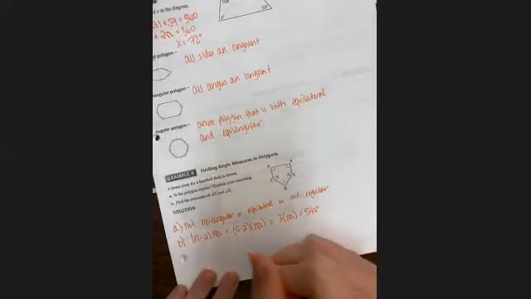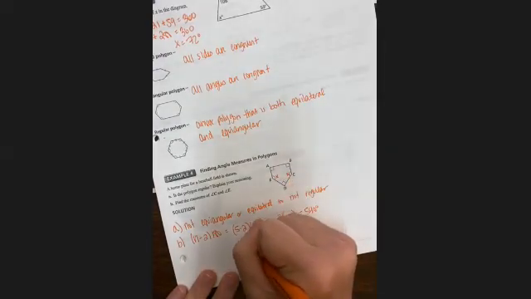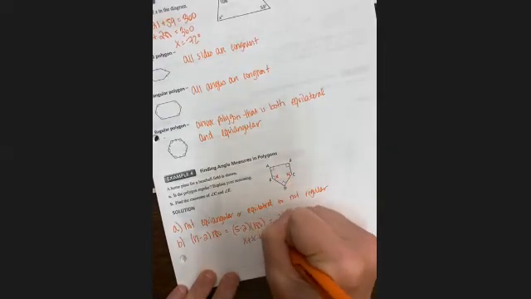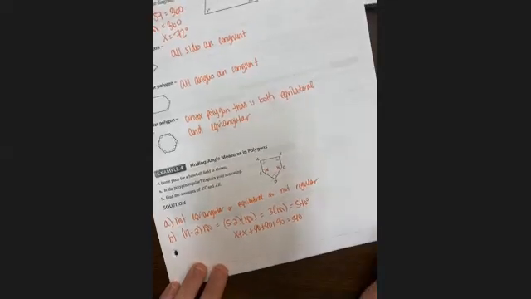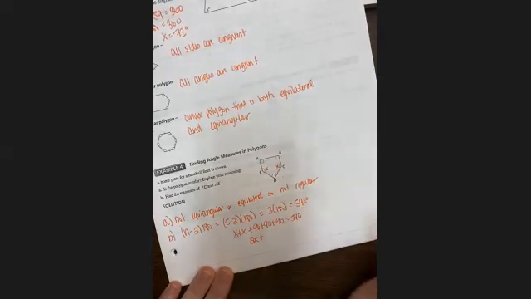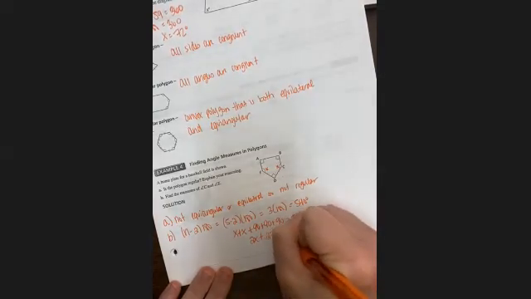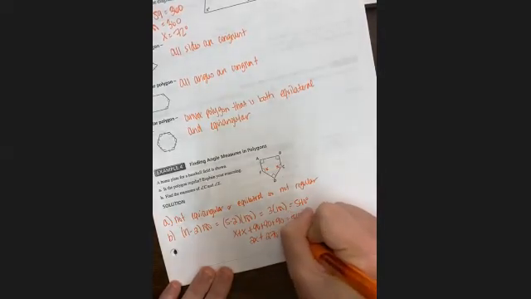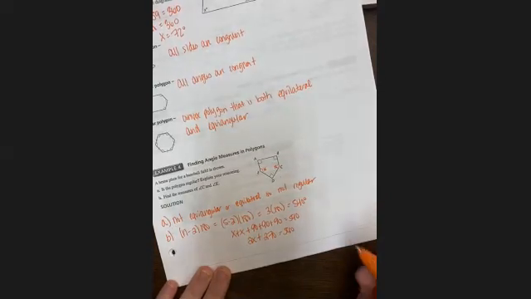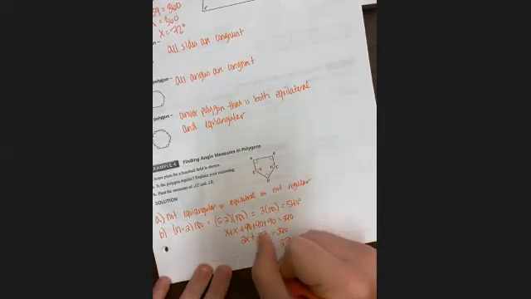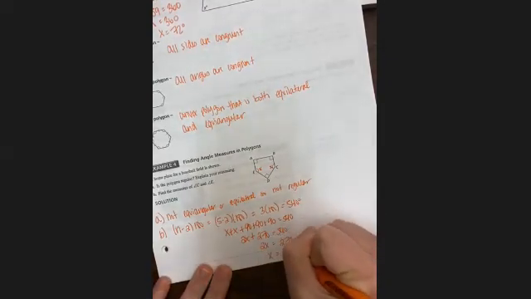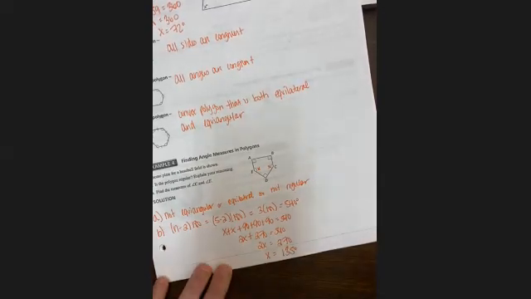Then I'm going to take what I know. So I have x plus x plus 90 plus 90 plus 90 equals 540. So I have 2x plus 270 equals 540. Subtract the 270 on the other side and you get 2x equals 270. And when you divide by 2, you get x equals 135 degrees. So that would be your answer there.